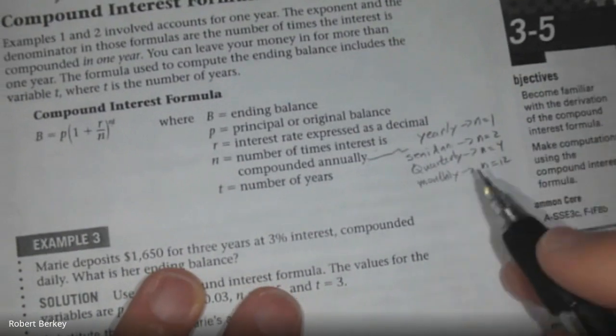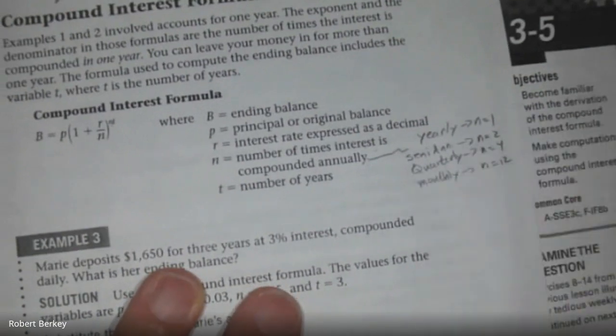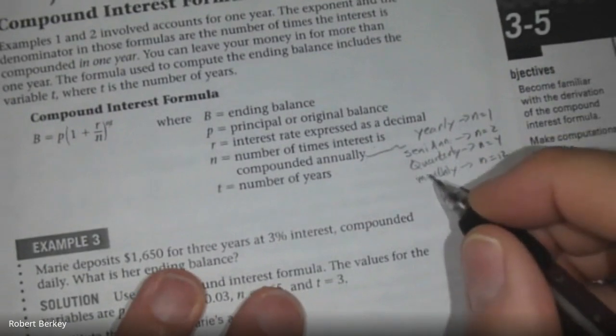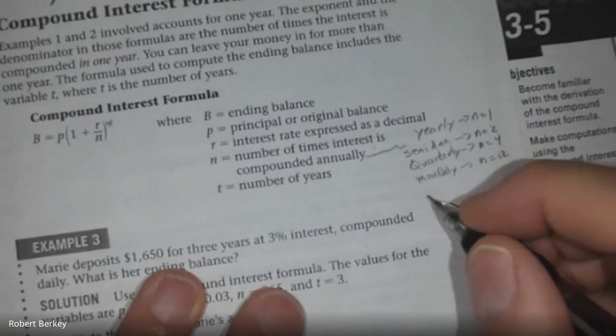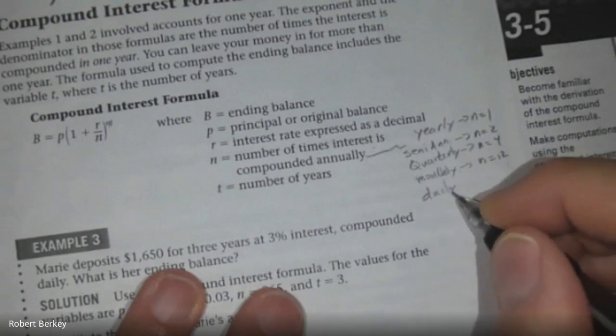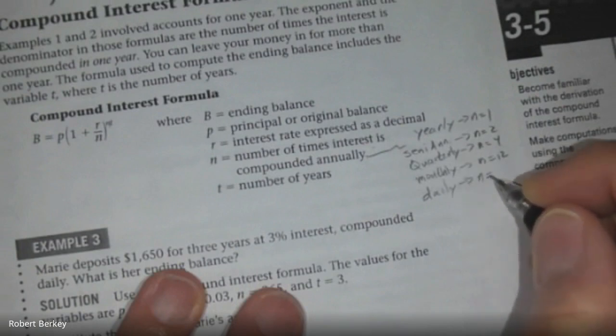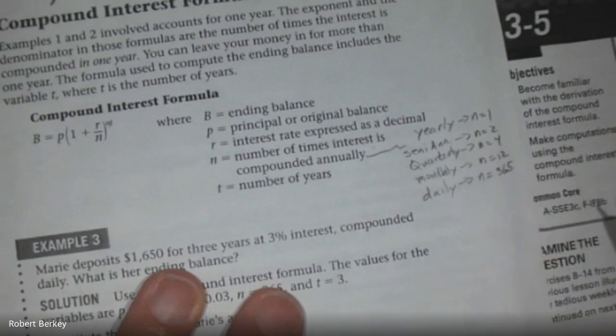Now here's where it gets funny. Months aren't equal lengths of time. Usually 30 and 31 days, kind of the same, but then you got February, which is 28, sometimes 29. So usually what they do is ask what unit of time is smaller than a month, which is a day. Daily usually says N equals 365.